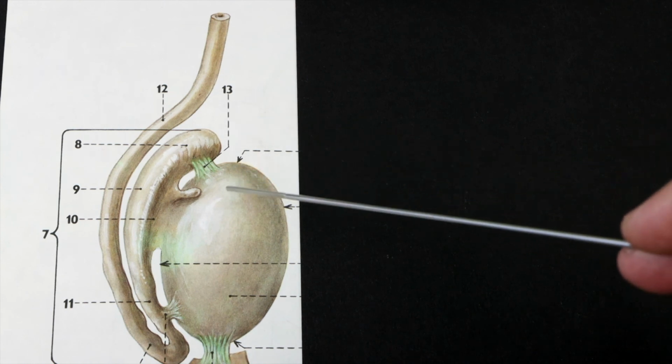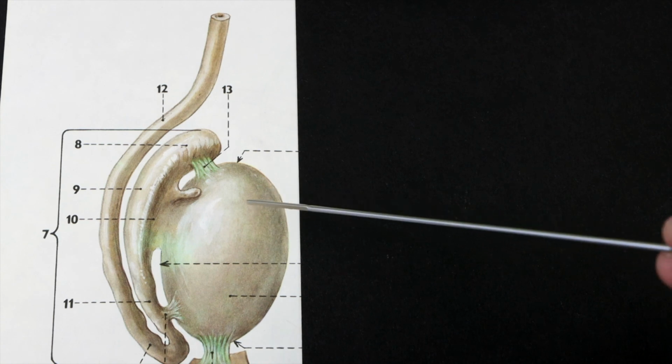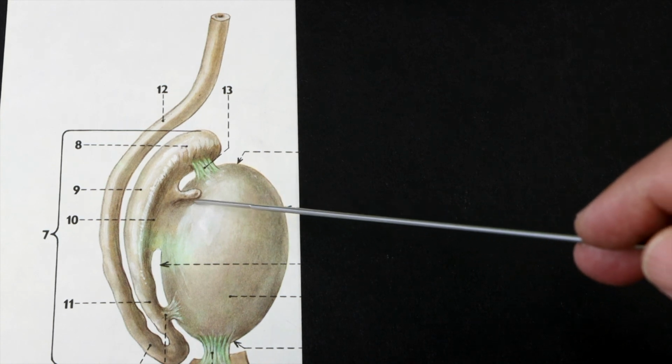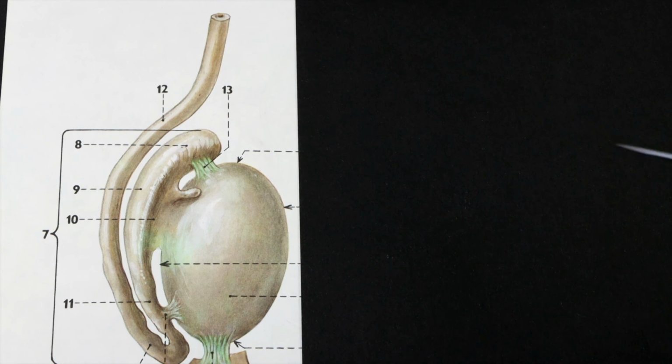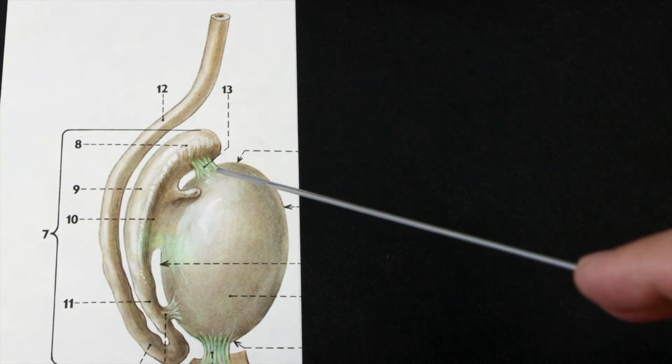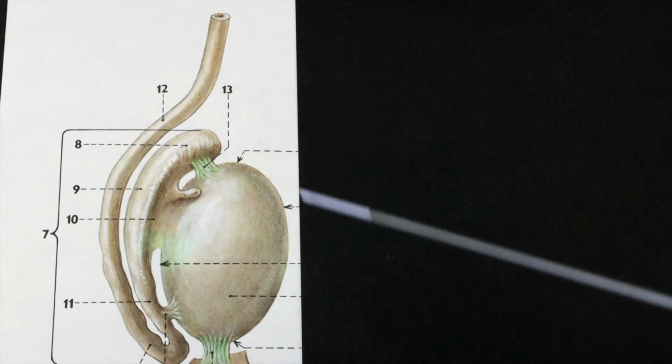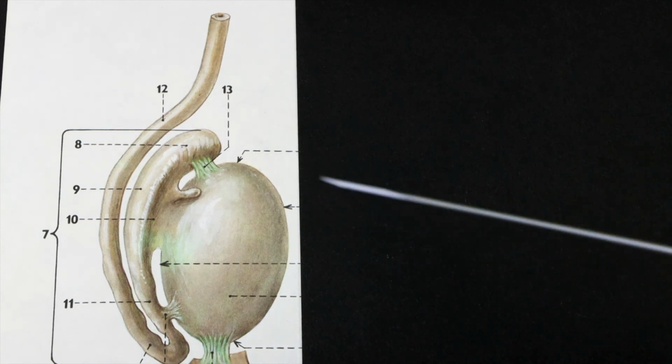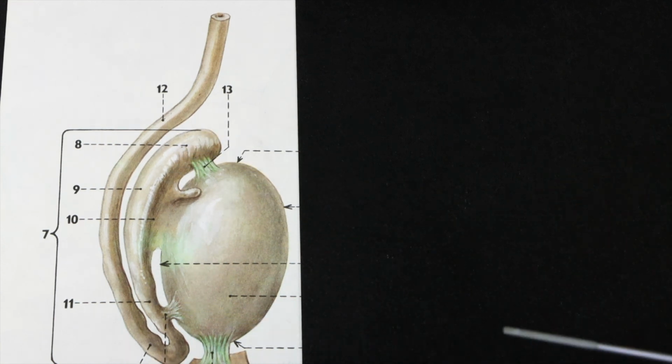As we mentioned, from the seminiferous tubules and rete testis, the sperm pass through the efferent ductules, or efferent ducts, toward the head of the epididymis, and it continues downward, which I'm going to explain.